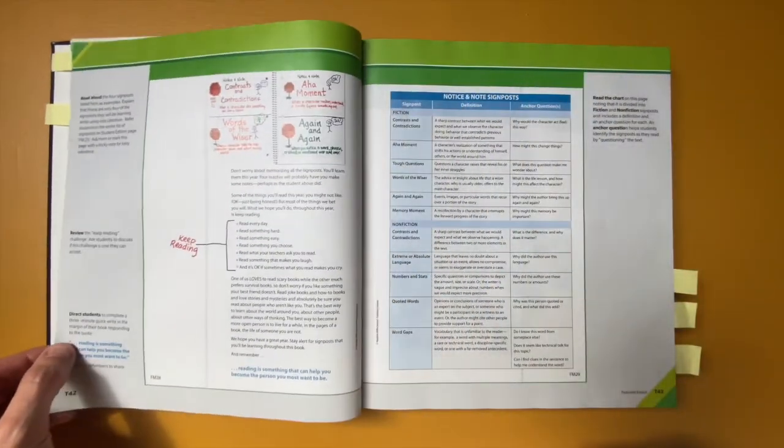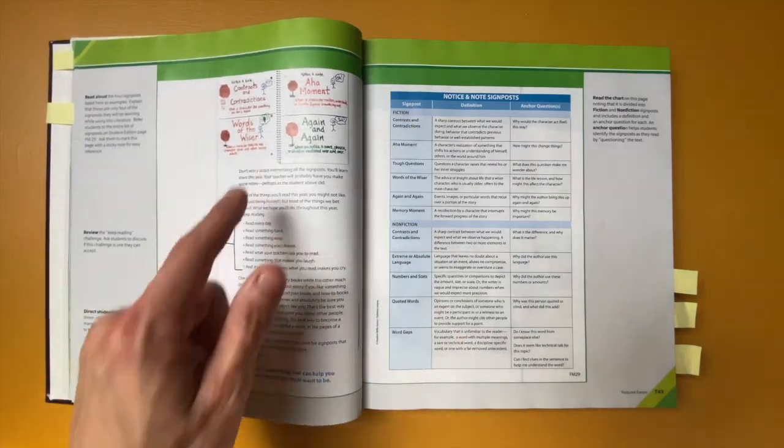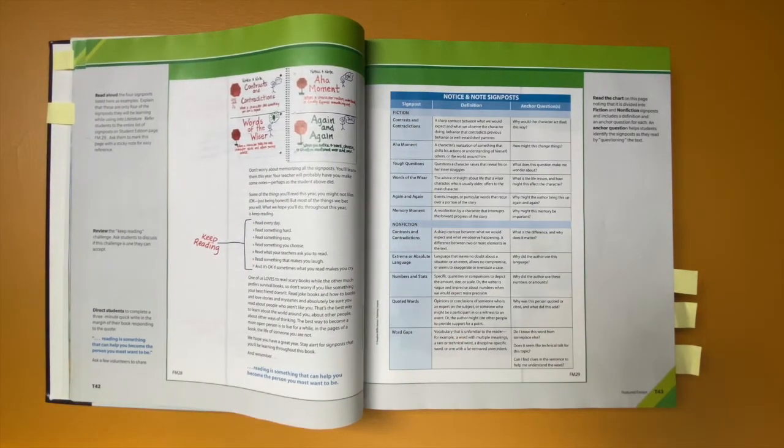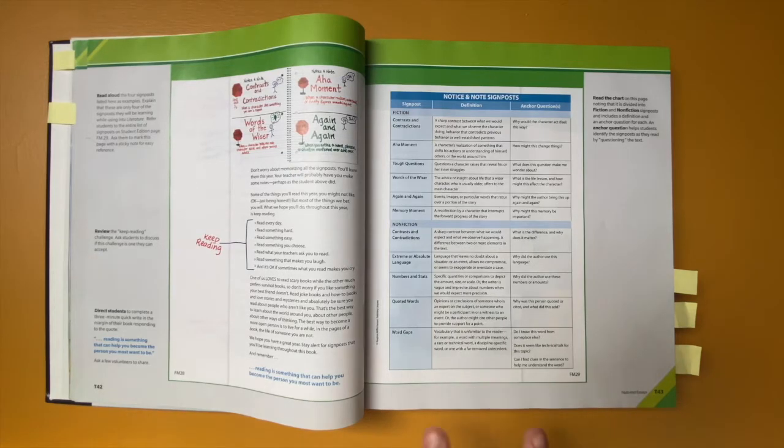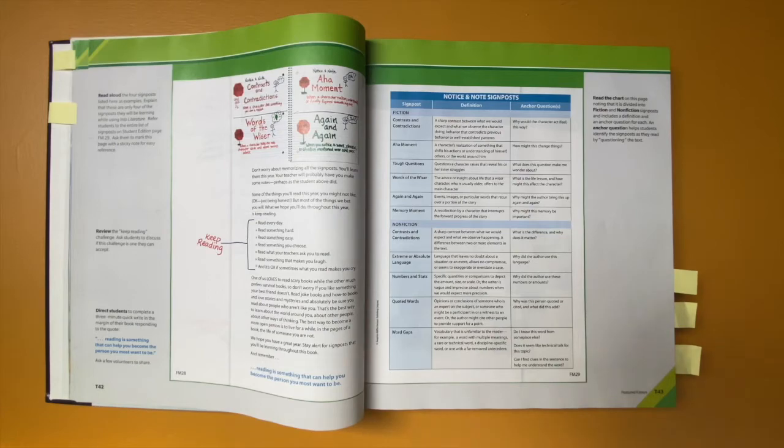And if I continue, I even get examples of how I might set this up in the students' notebooks, and a list of all of the different Notice and Note signposts.